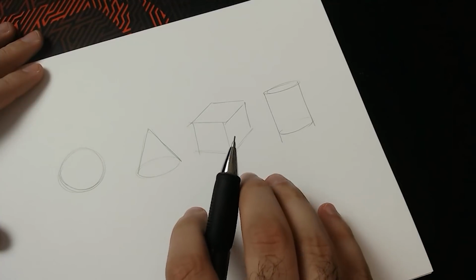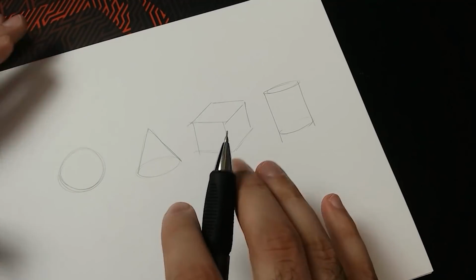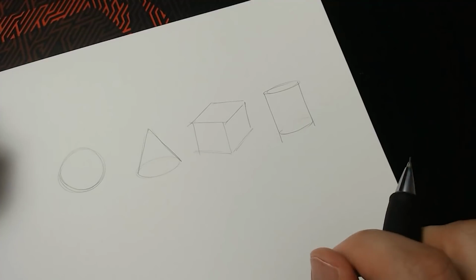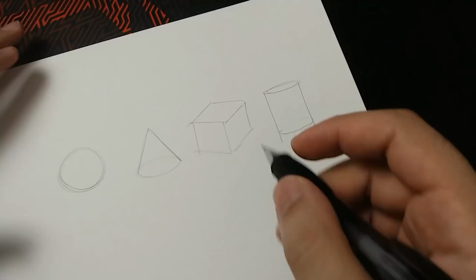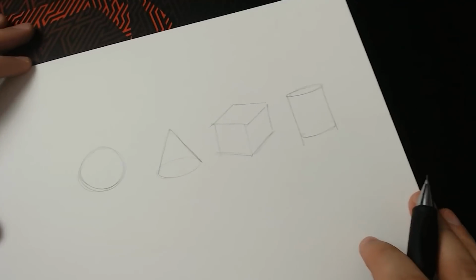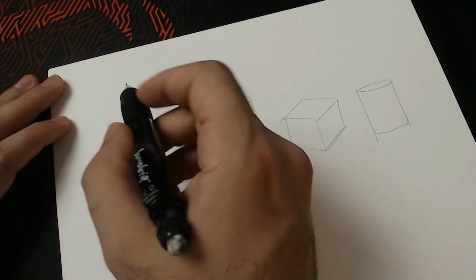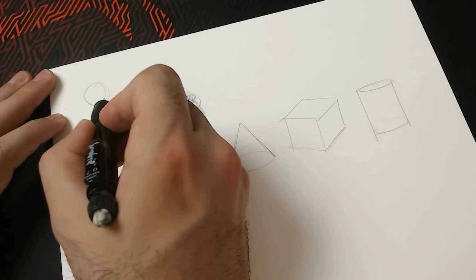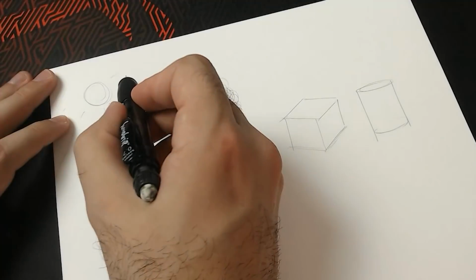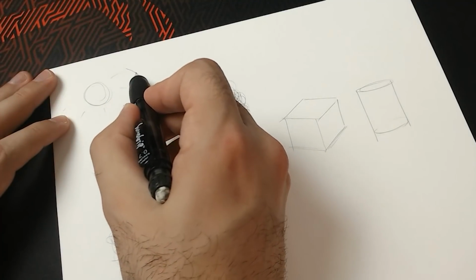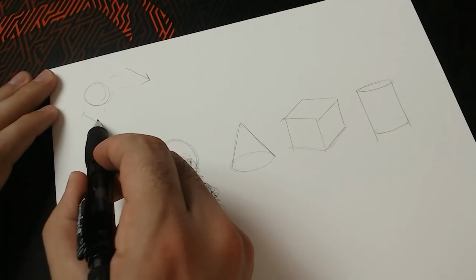If you don't know how light works on these shapes in a three-dimensional way, it will be very hard to try to understand how light works on a skull or a head. So in these examples, we're going to pretend that there's a light over here in the top left. So it's going to be casting what I'll call sunlight coming from the top left.